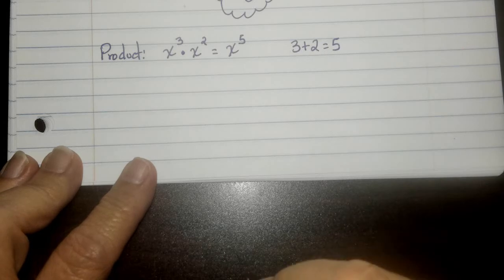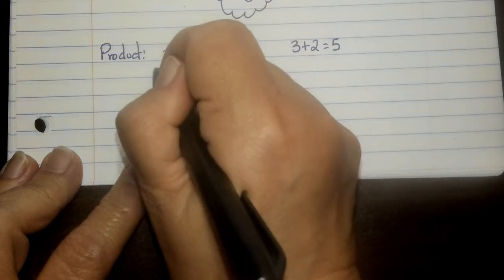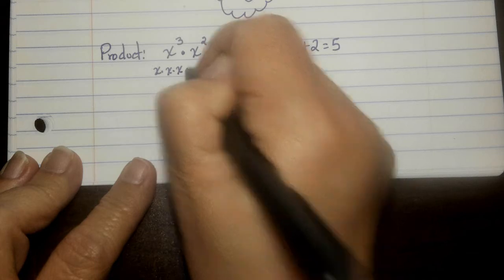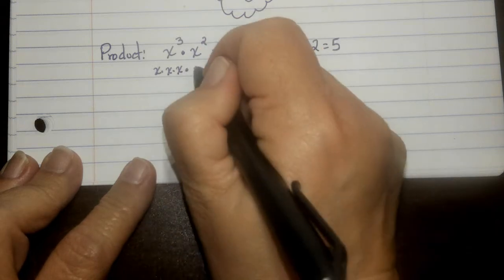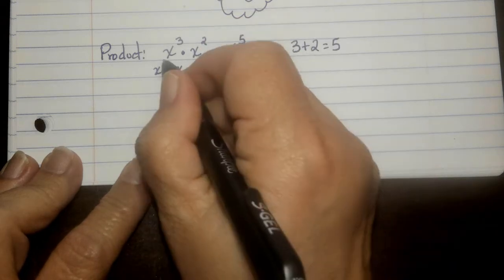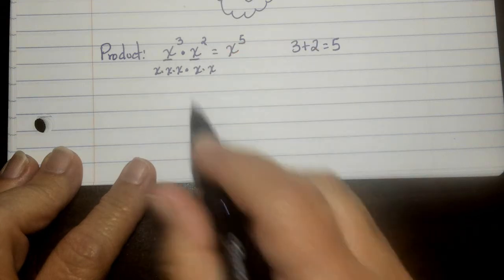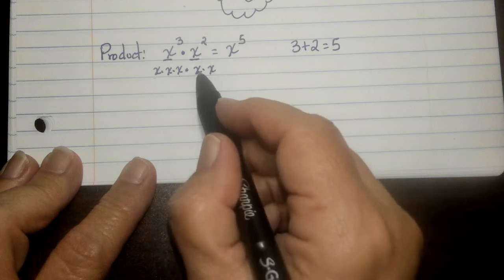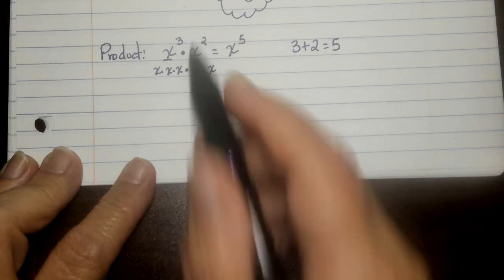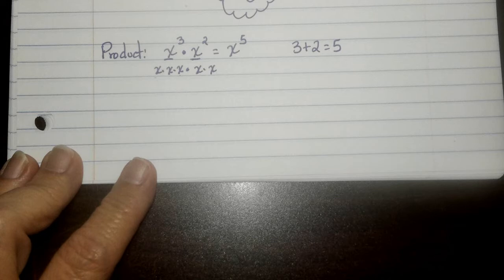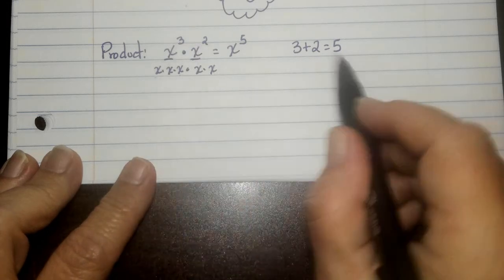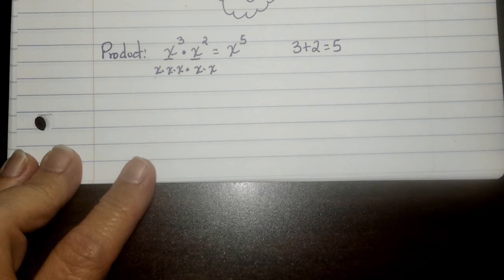Now, if that's never made sense to some of you, you can go back and expand it. X to the third power is x times x times x. And then what we're doing in the middle is we're multiplying. And x squared is x times x. So since we have the same base, however many x's you have here, and then you're going to multiply them by that many x's here, so that's why you're adding the exponents. But the basic connection is multiplication, add the exponents.